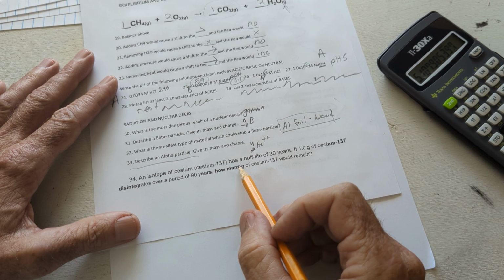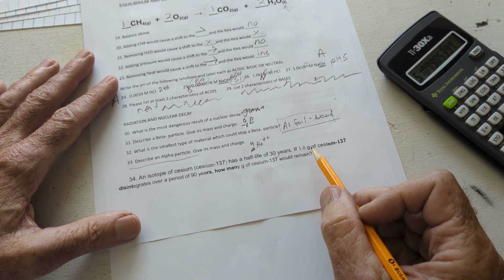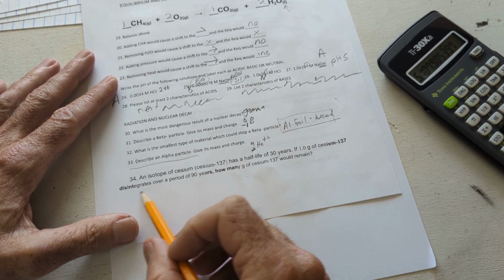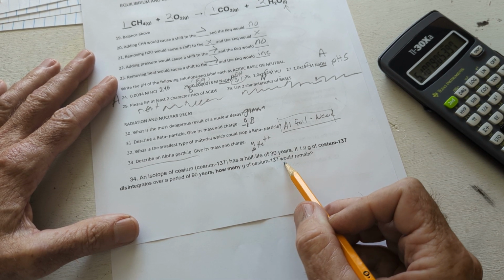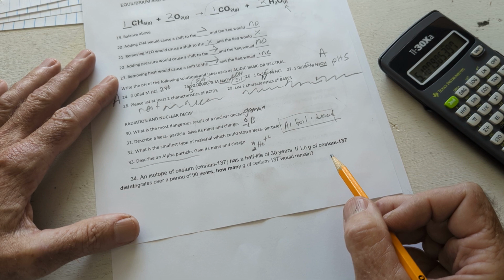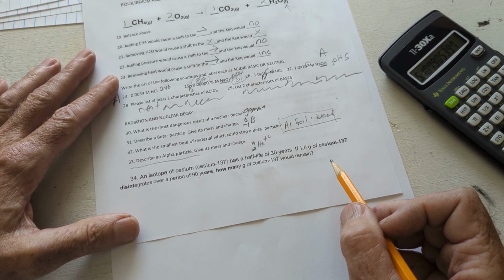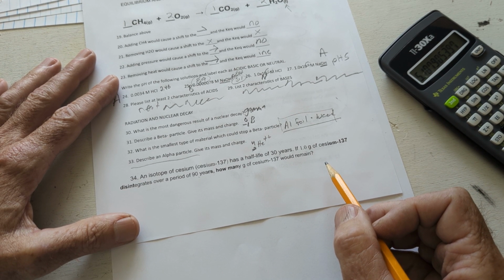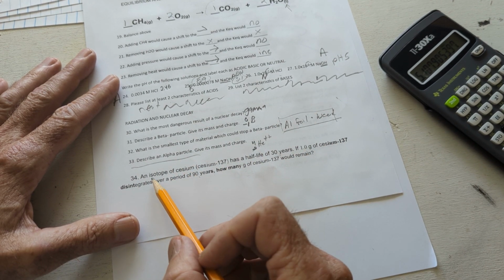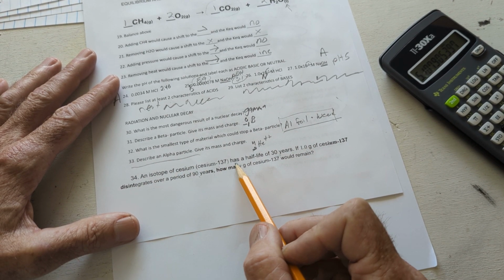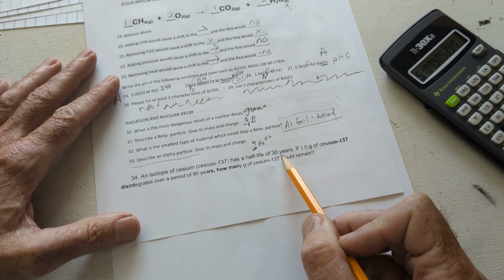An isotope has a half-life of 30 years. If 1 gram disintegrates over 90 years, how many grams of cesium-137 would remain? Let me read this again. I'm sorry, I was listening to things in the background. An isotope of cesium-137 has a half-life of 30 years.